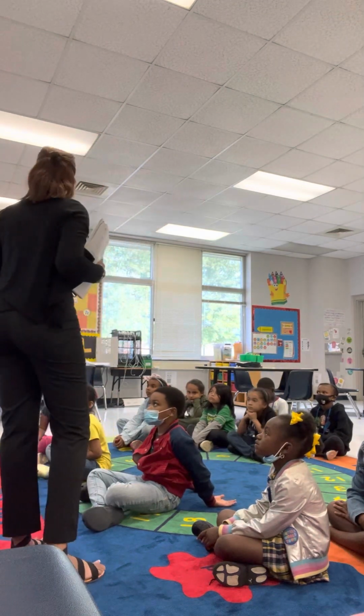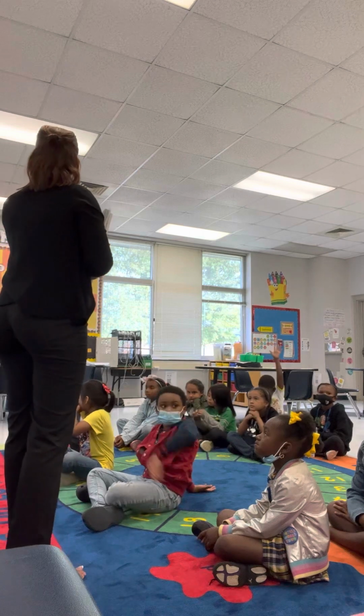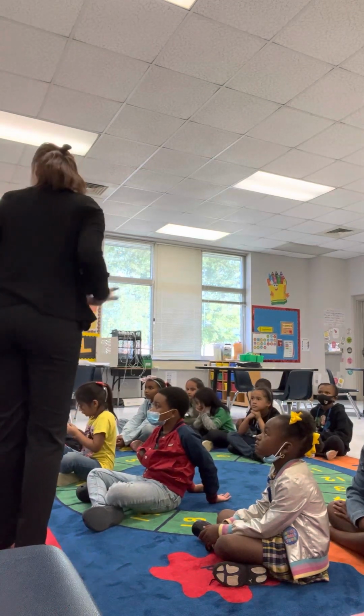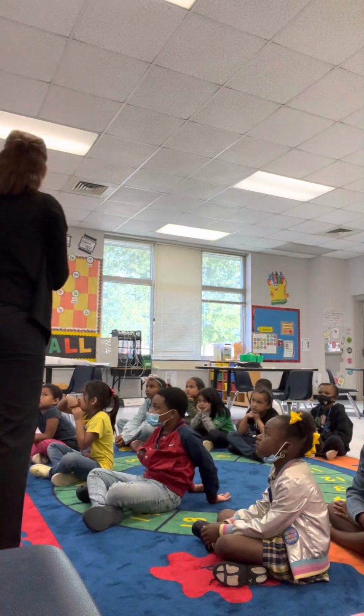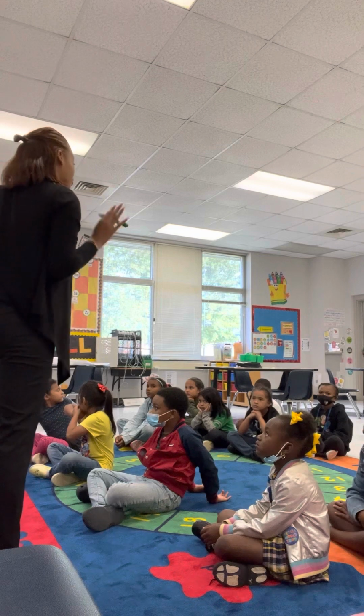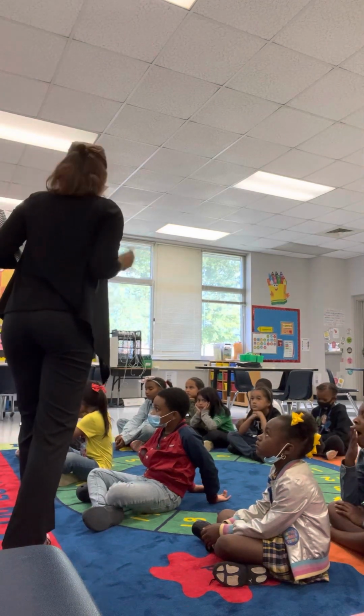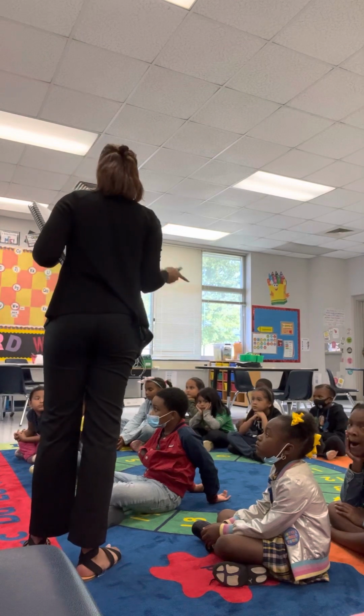So what is an equation? An equation is a statement that has two mathematical expressions that are equal. An example of an equation would be 2 plus 2 equals 4. You have to remember, anytime you're reading an equation, you have to include that equal sign.